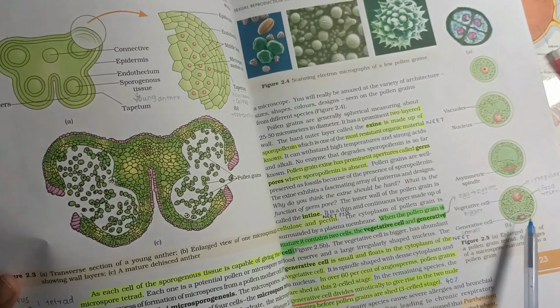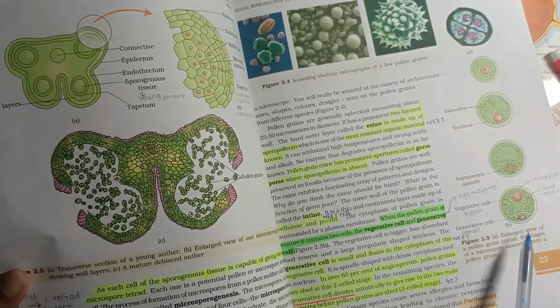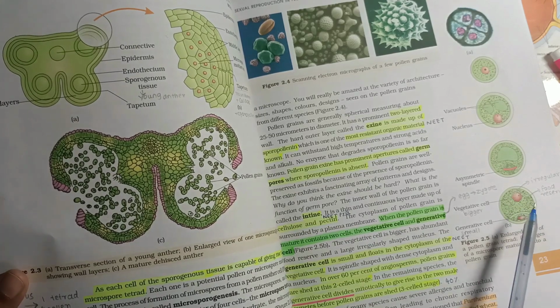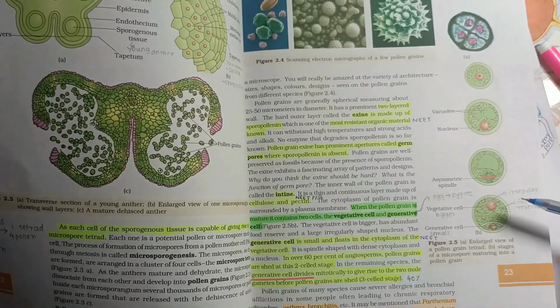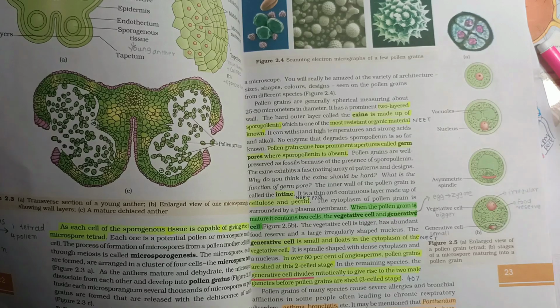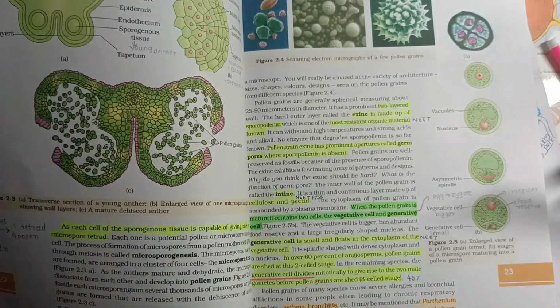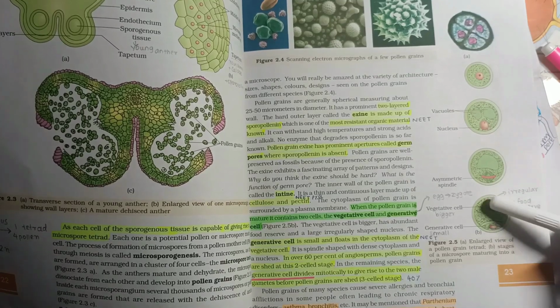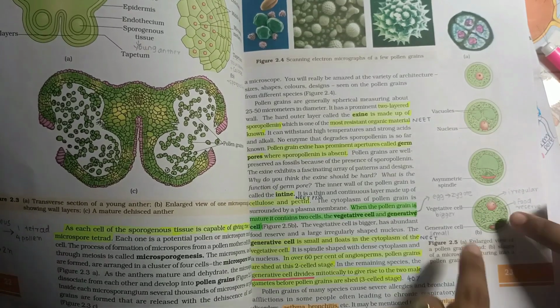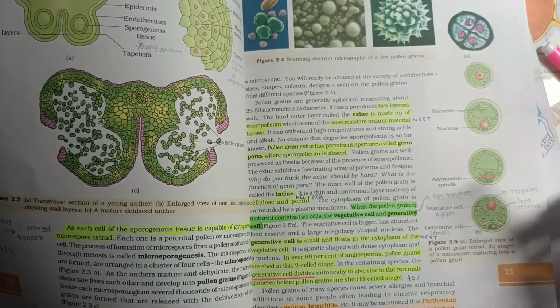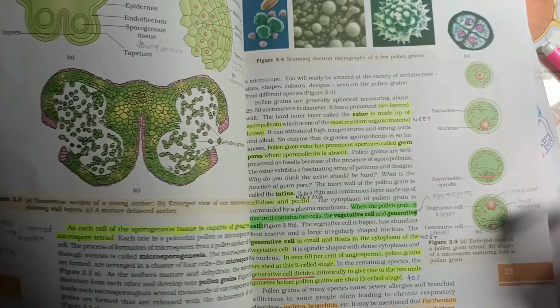See this one, this small spindle shaped cell is the generative cell, which is very small compared to this big vegetative cell, right? So the vegetative cell has an irregular nucleus. It's large and irregular, and it is also the nutritive part. By the name itself you can understand that it provides nutrients to the pollen grain. It has food reserves in it.